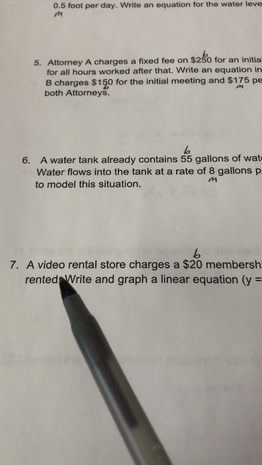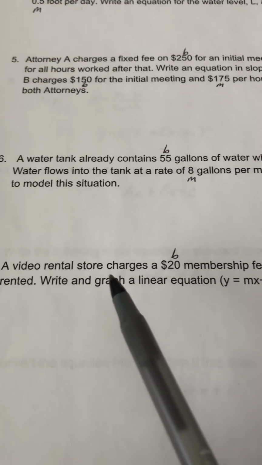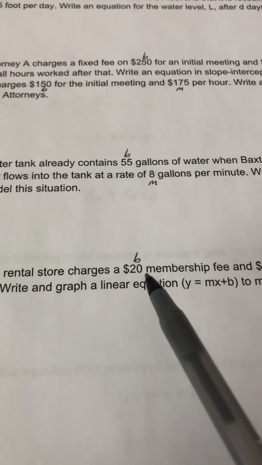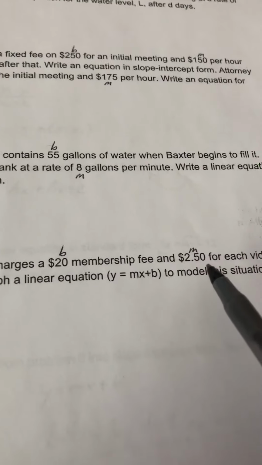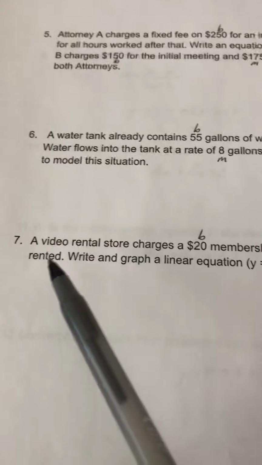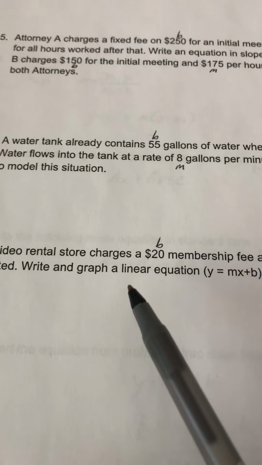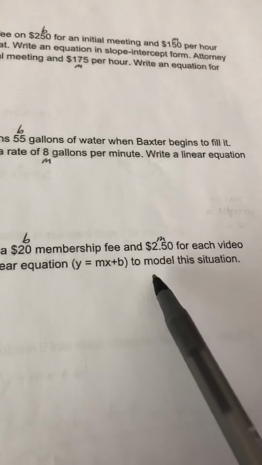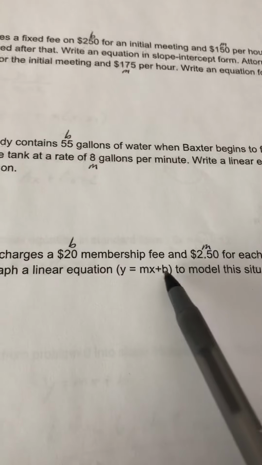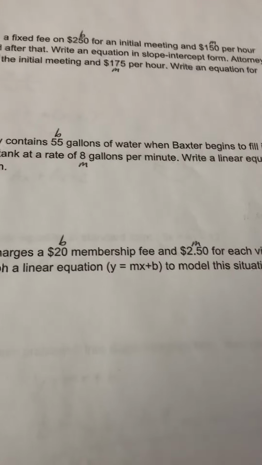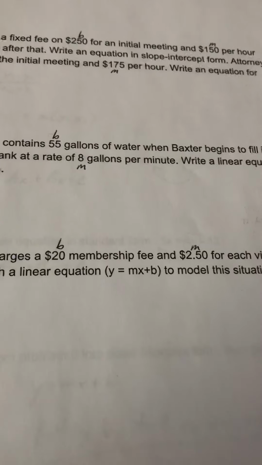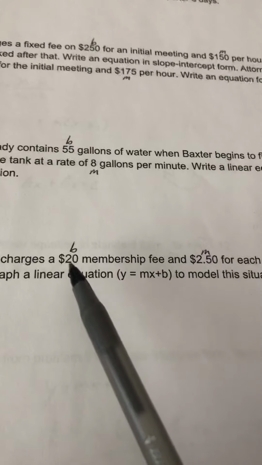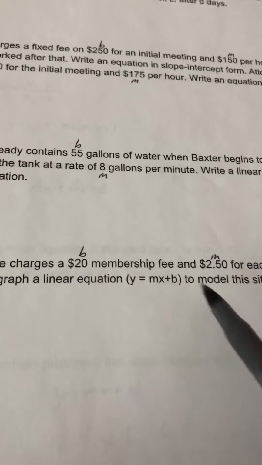Number 7, a video rental store charges $20 membership fee and $250 per each video rented. Write and graph a linear equation, y equals mx plus b, to model the situation. So here's your m, there's your b, okay, and then you would just graph that. This would be your y-intercept, and then this would be your slope.